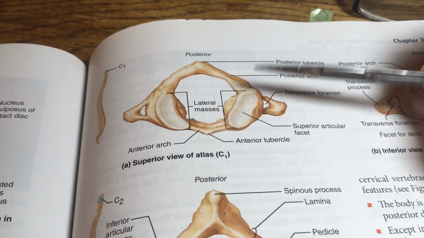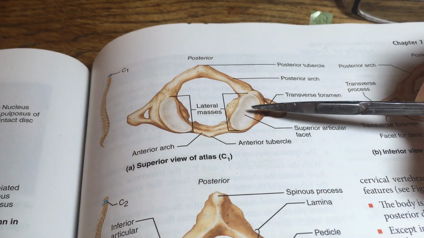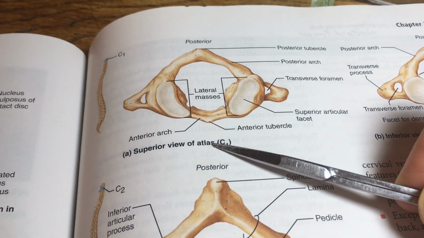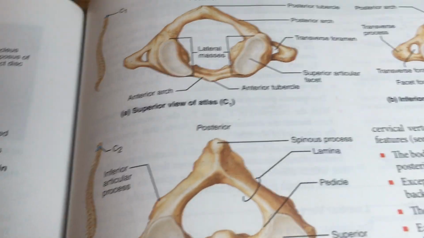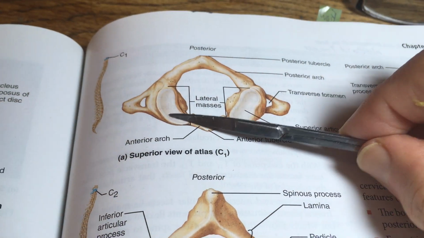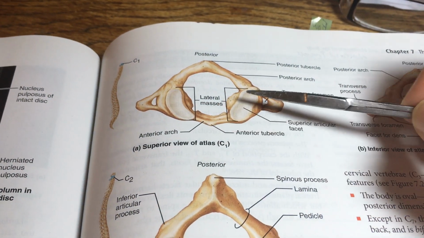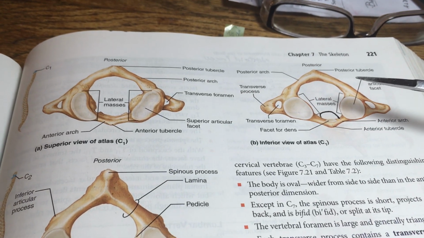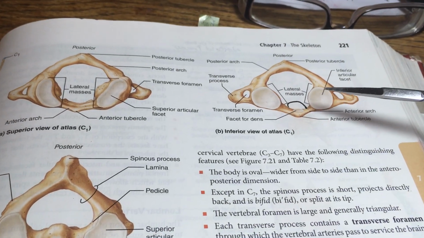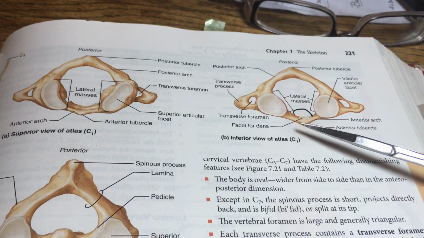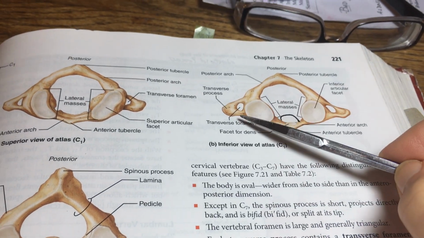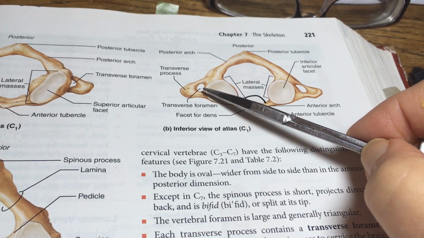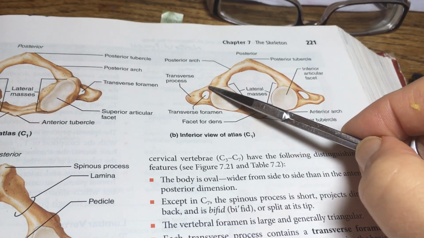It does have this huge superior articular facet which holds the skull, and so we give it the name atlas, which is sort of like we're holding the world on our shoulders, or at least the shoulders of this particular vertebra. Okay, and then we look at the other side of the situation. Again, anterior, posterior. We have a unique feature here, which is a transverse foramen going through the transverse process.